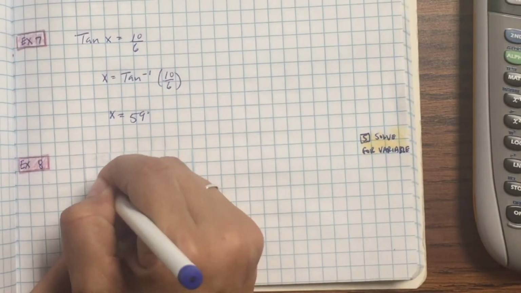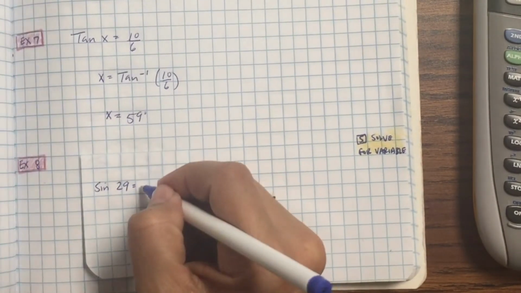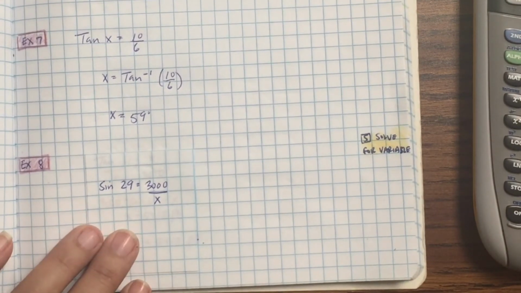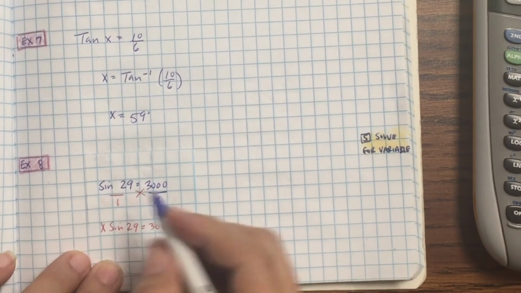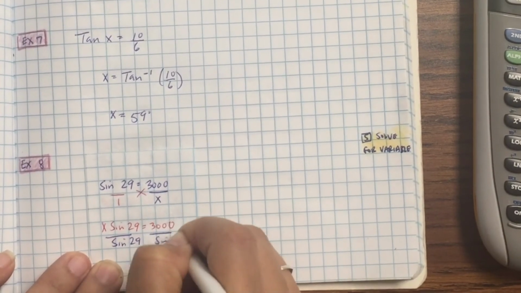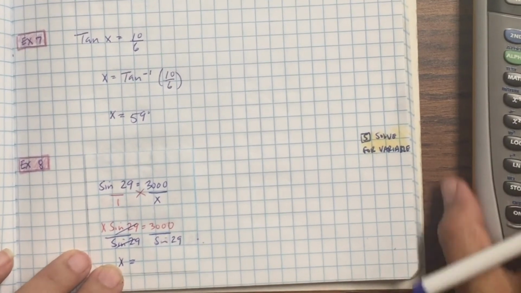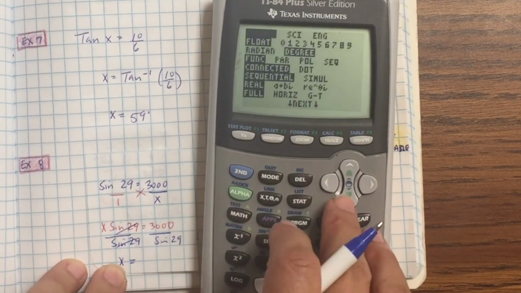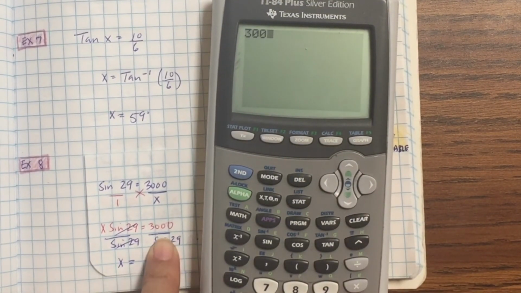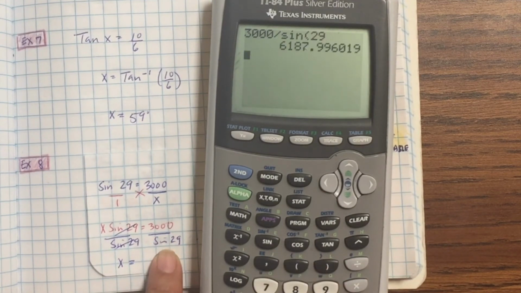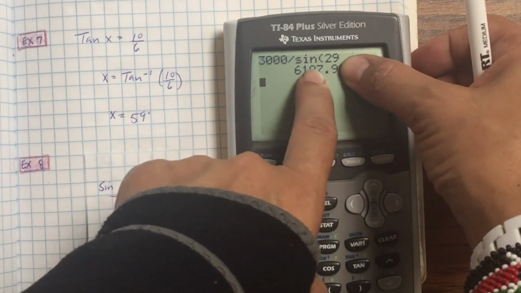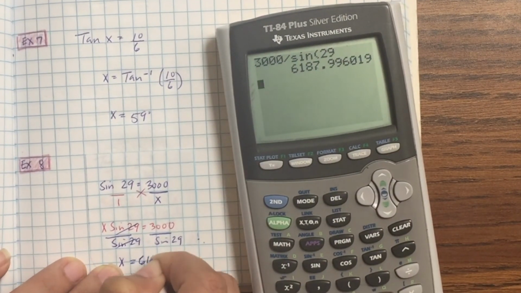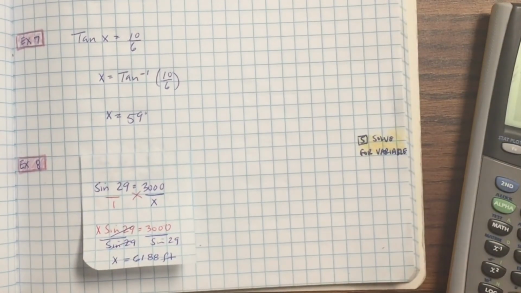So we're almost there. We're in the last step now. So copy it down. So sine of 29 is equal to 3,000 over X. So we're going to put a 1 underneath it. Cross multiply, divide. So it's going to be X sine 29 equals 3,000. Then divide both sides by sine 29. Punch that into the calculator. So X equals, make sure you're in degrees, 3,000 divided by sine 29. And I believe you're rounded to the nearest foot. So that 9 is going to make that 7 go up 1. So 6,188 feet. And that's it.